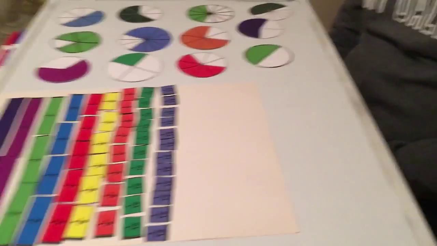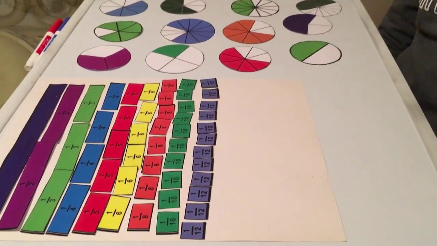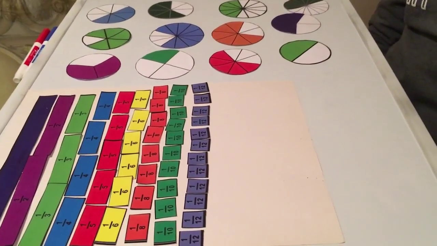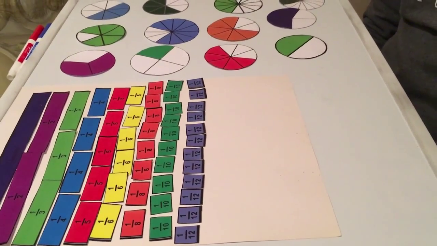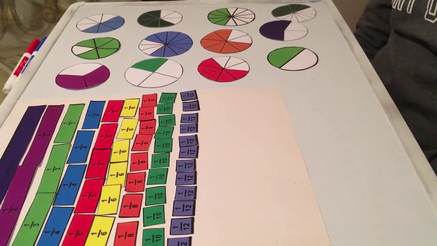Hello, Monse. How are you? Good, how are you? I'm doing well, thank you. For our lesson, we will be working with fractions. We will divide and multiply fractions. Are you familiar with that concept? Yes. Have you done it at school lately?